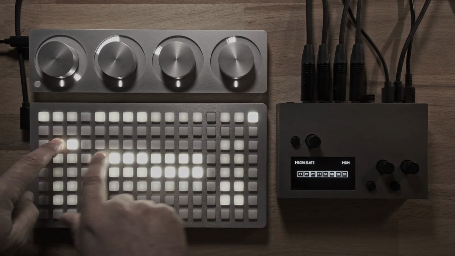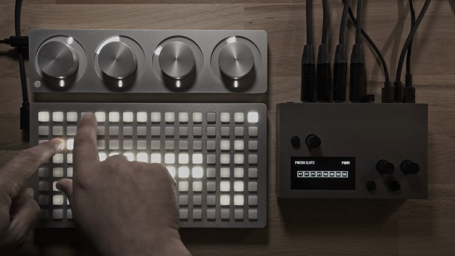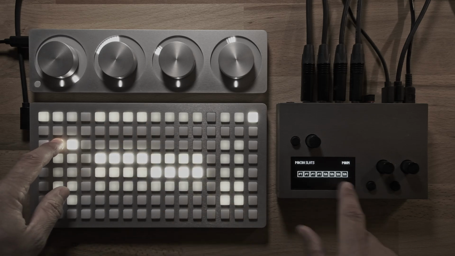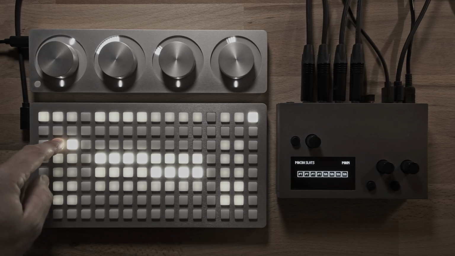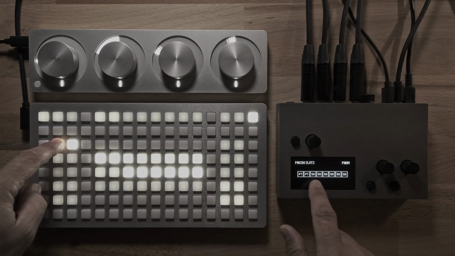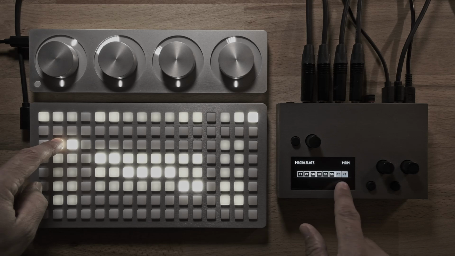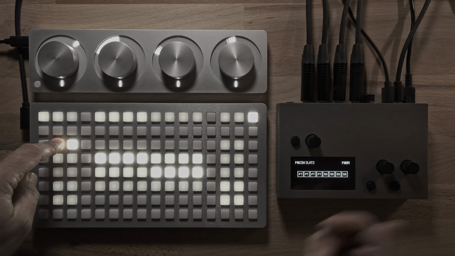So currently I have the first 4 are patterns. So patterns 1 to 4 are going to be up here. And then I have snapshots 5, 6, 7, and 8 over here. I could say I want these 2 to be snapshots and the last 2 to be punch-in events. Like I said, you can configure it as you wish.